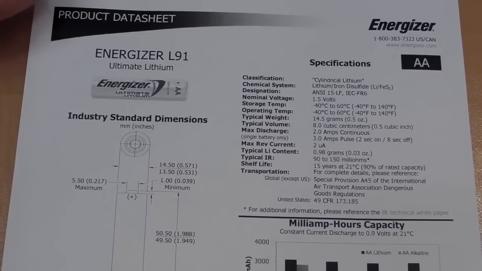Now, one of the big things that affects batteries, particularly alkaline cells, is the temperature.